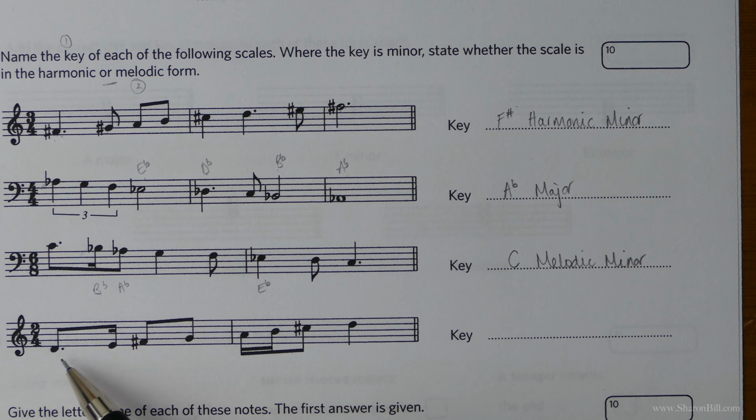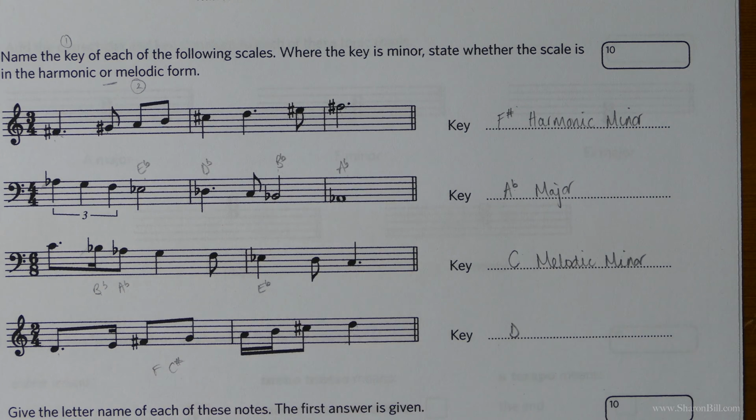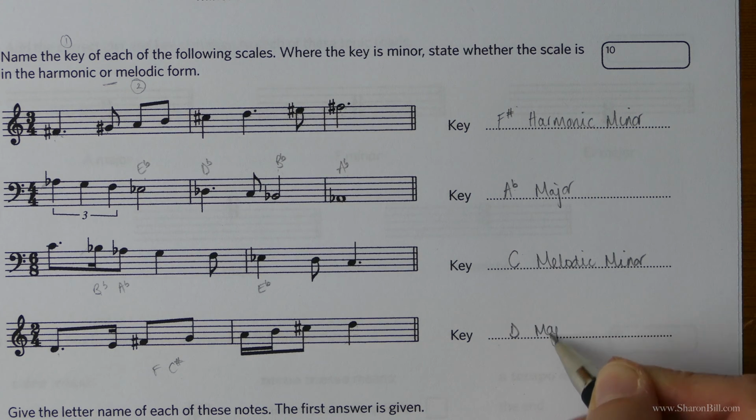So here we're in the treble clef, we've got a D. We're beginning and ending on a D, every good boy deserves, so we know we're in D something. And we've got F sharps and C sharps, which means that's the key signature for D major. Everything's present and correct, with no other additions that we can't explain in that major key signature. So we know that we're in D major.